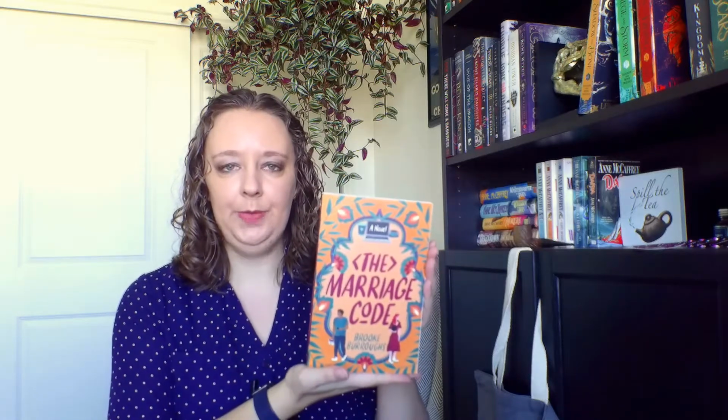So today we're going to be talking about perspective. I got the February Scribbler box, and the topic for February is writing perspective. The passport that we got this month was this very adorable little Scribbler passport about perspective written by Brooke Burrows, and her accompanying book in the box was The Marriage Code.